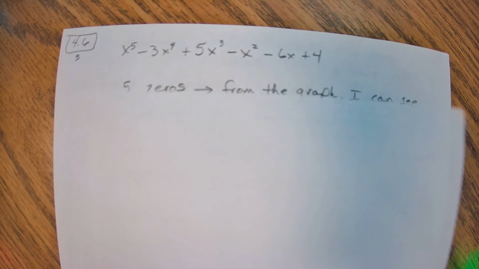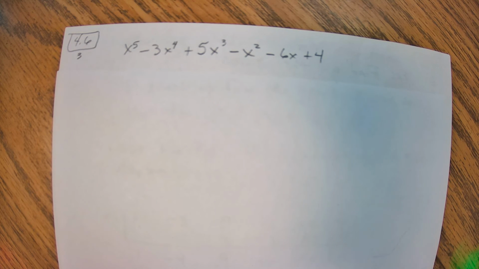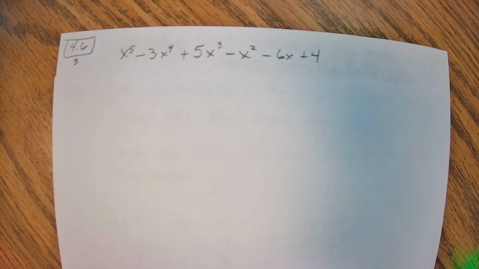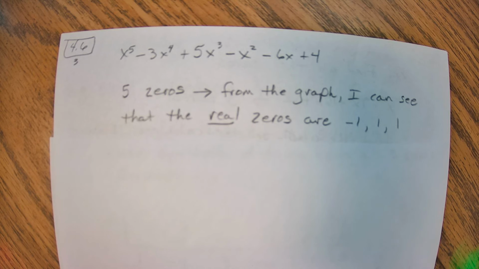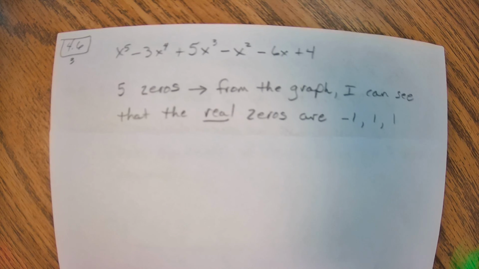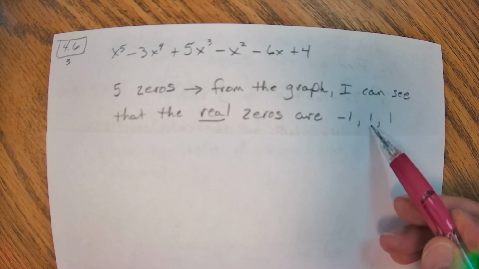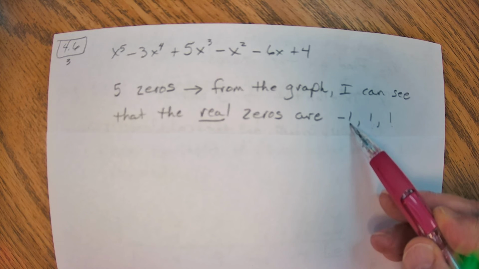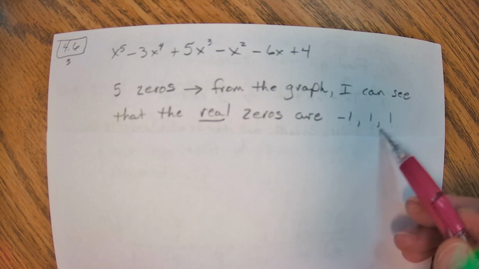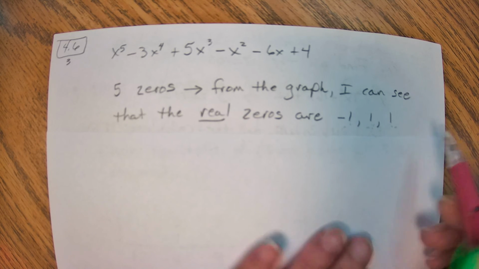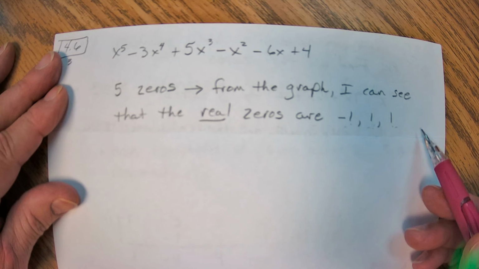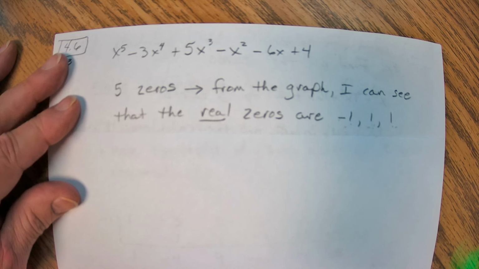So this time we're going to do a 5th degree polynomial. So I know there's 5 zeros. And when I graph that, I can see the real zeros where it actually crosses the x-axis. It crosses at 1. It sits on the axis at x equals 1. It crosses at -1, sorry, and it sits on the axis as x equals 1. So those are 3 zeros. I know then that I have 2 imaginary zeros because it only touches the x-axis 3 times.